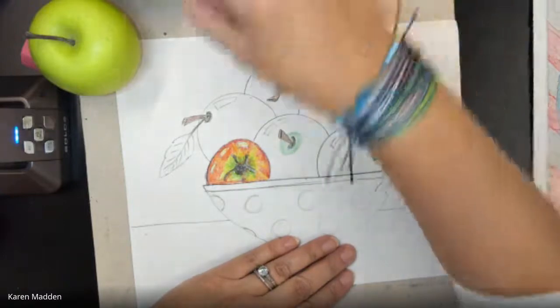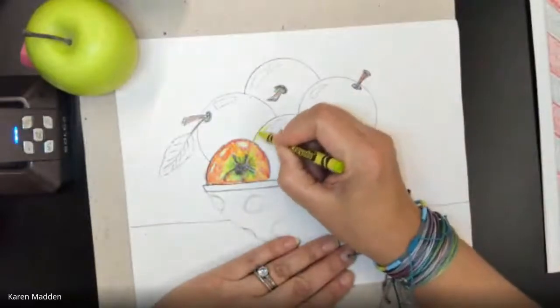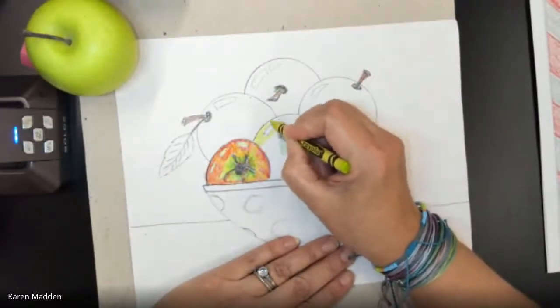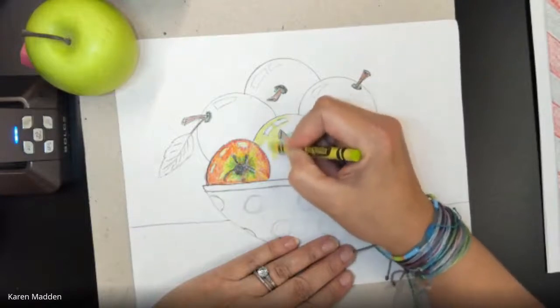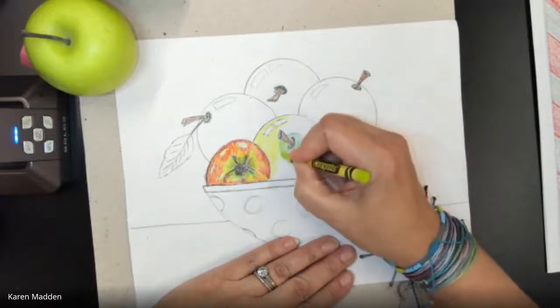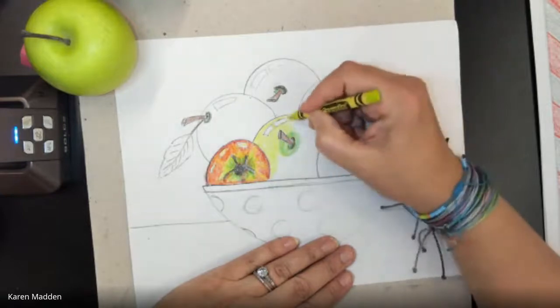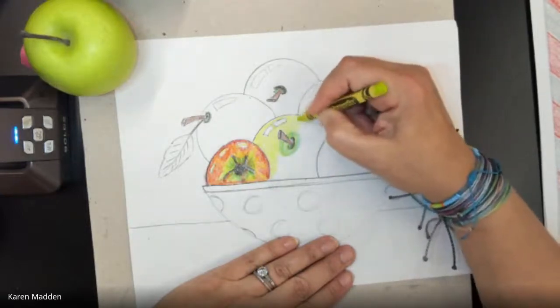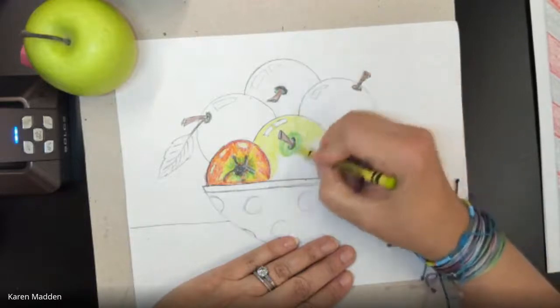I'm thinking this matches this apple. So I'm going to go in, go around those highlights, coloring in, and I'm also going to go over this green. I'm not going over the stem with this yellow green. I'm just going over the darker green shadowed area.